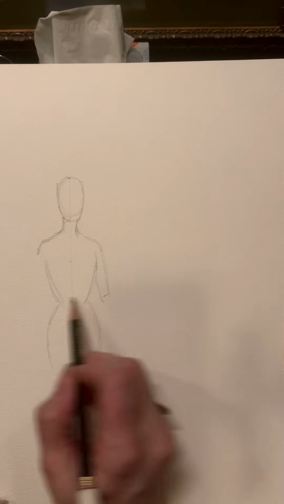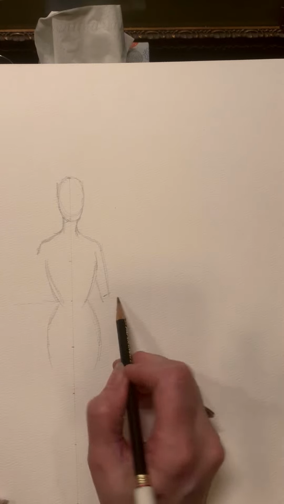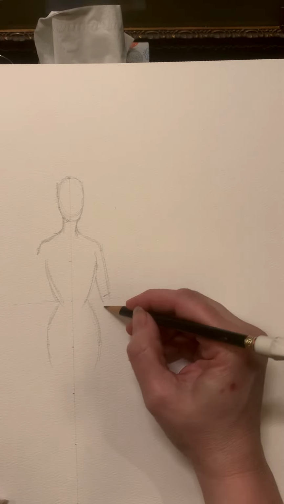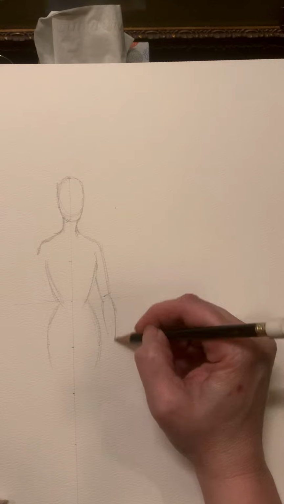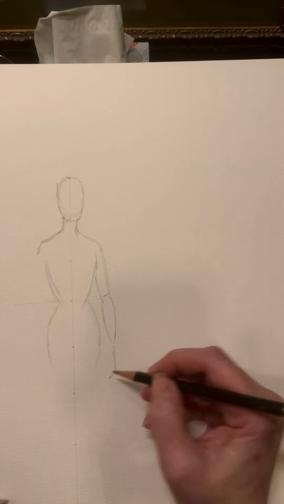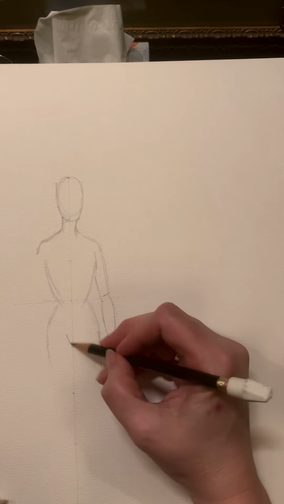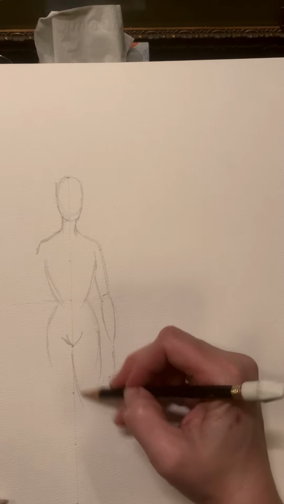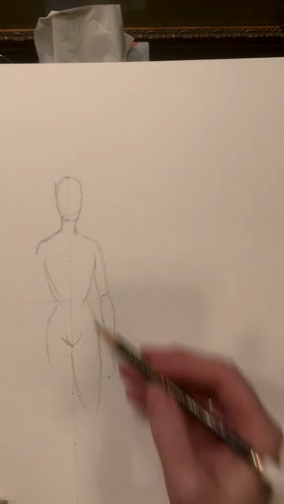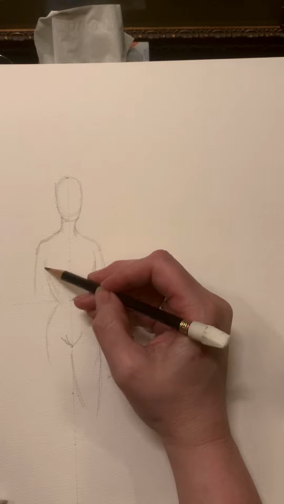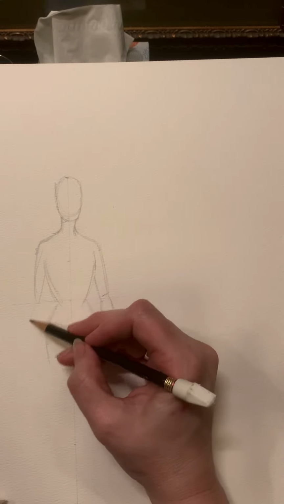Our elbow is roughly at the waist, so that's where our arm bends. And then our fingertips hit about mid-thigh. So, let me sketch these in.